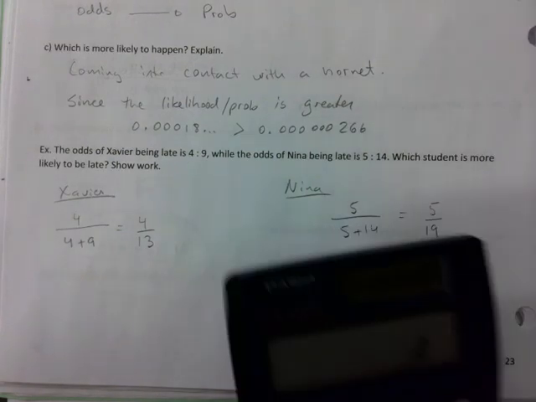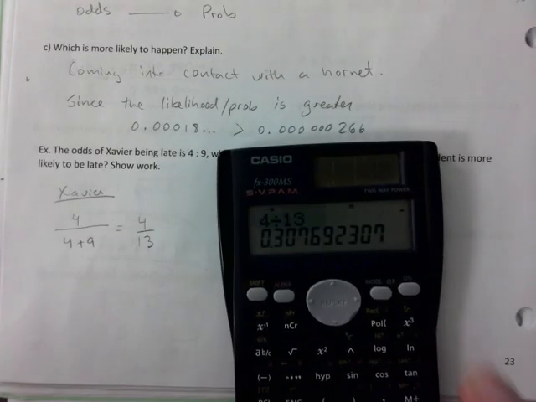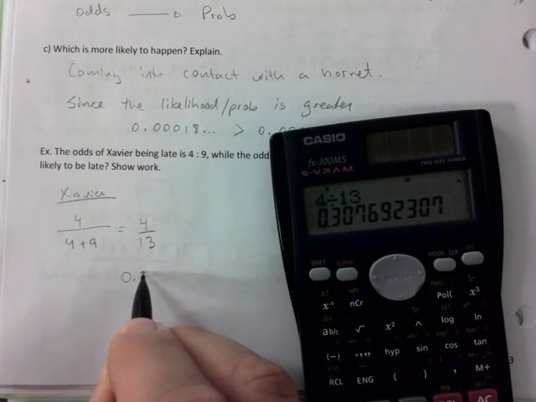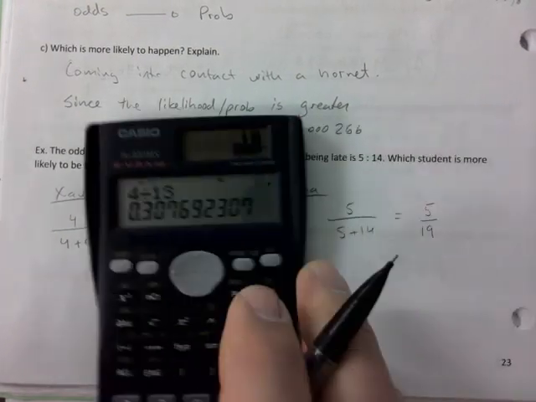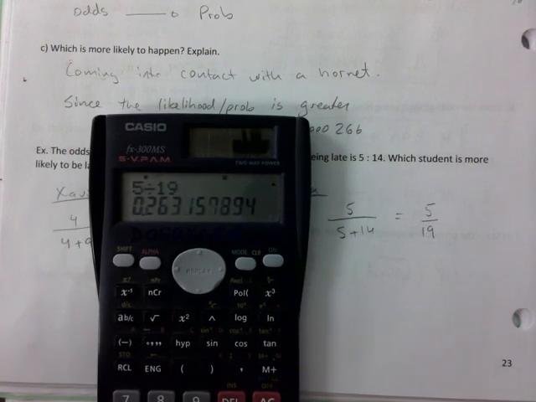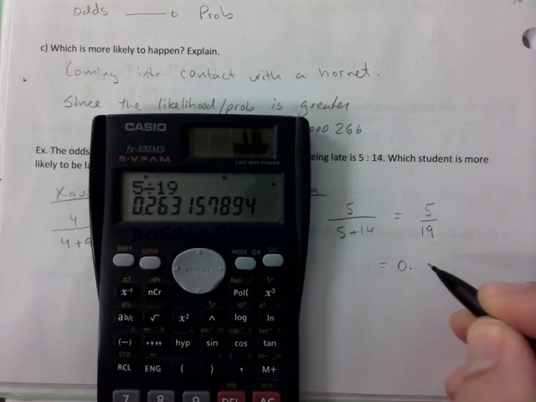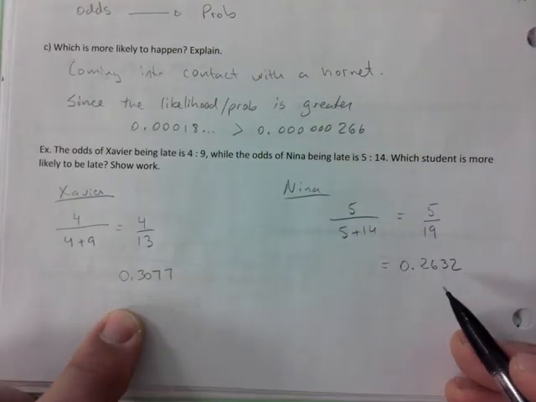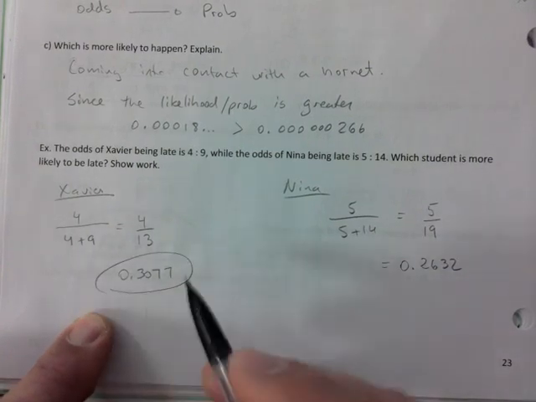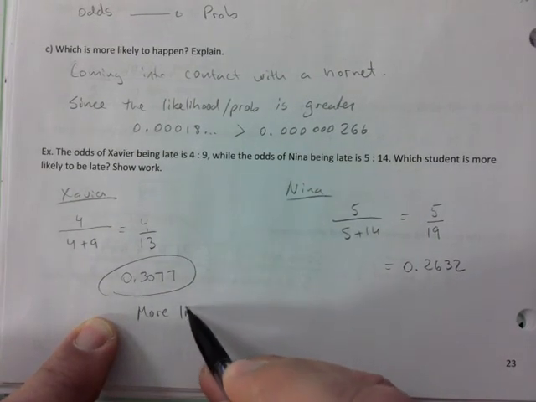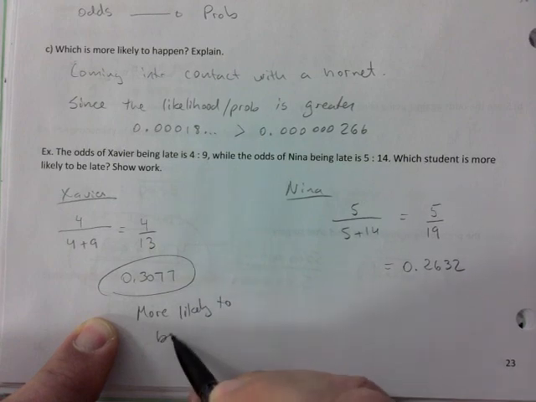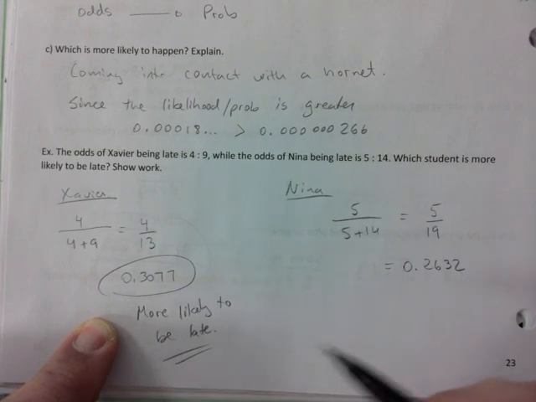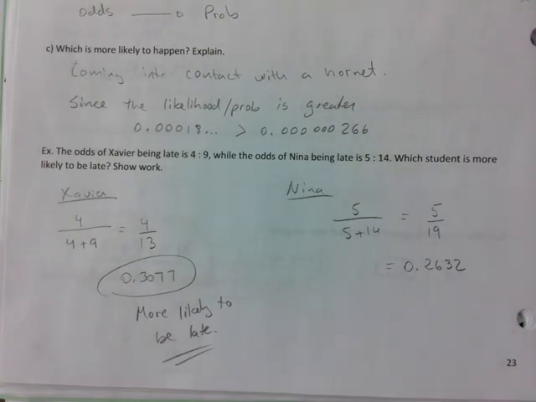So let's figure out which one. That's 0.3077. And you don't need to do percentage because I won't, unless I ask you, of course, to turn that into a percentage. So here you have it. So this is more likely to happen, more likely to be late. Voila. See, so it's a bit of reviewing, turning odds to probabilities.